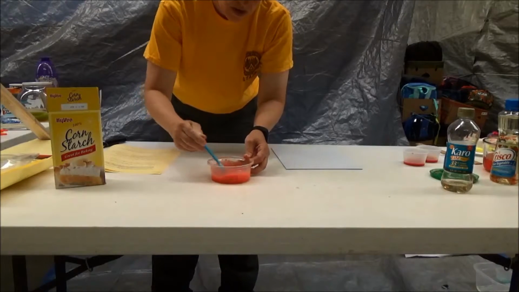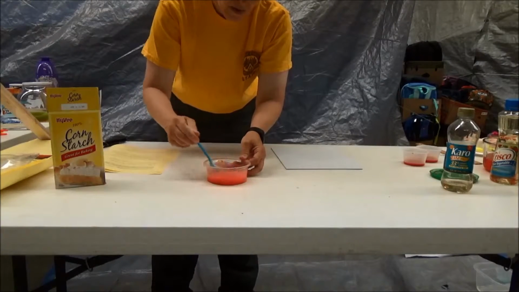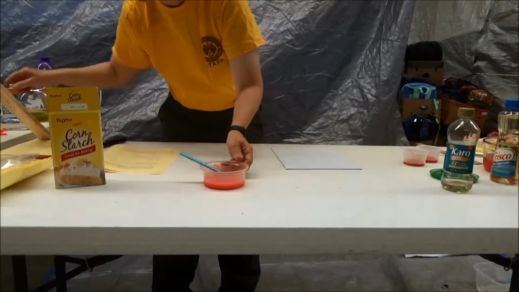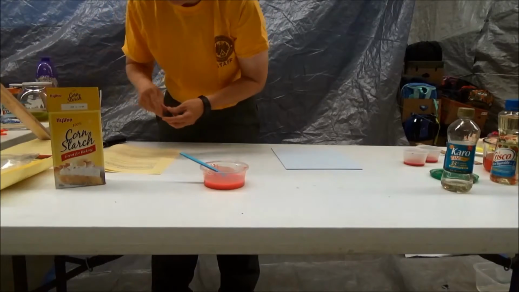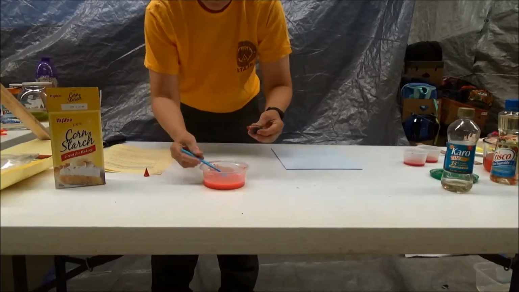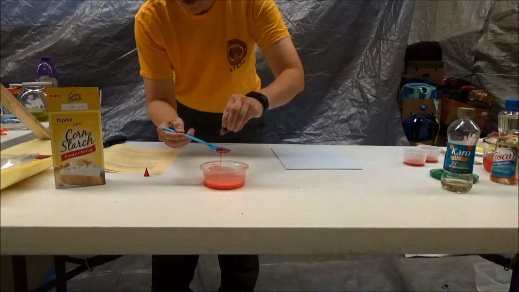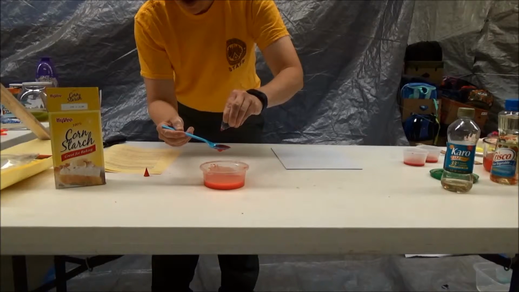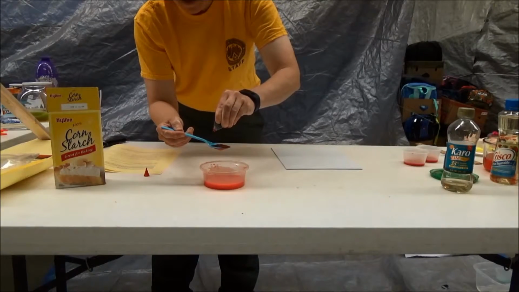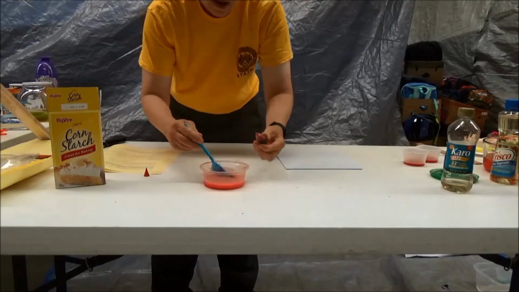So we have a nice blood solution. It's a little pink at the moment. We need to add a little red food coloring to it. You're going to add about a teaspoon. And then we want that blood to be nice and smooth and even colored. Add that in.